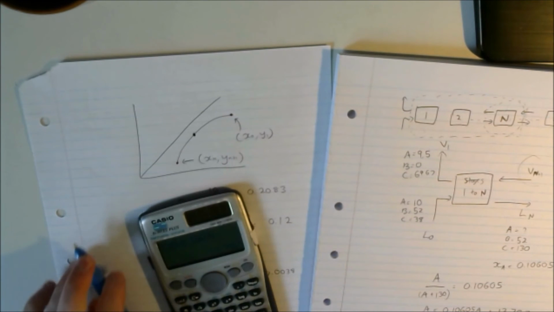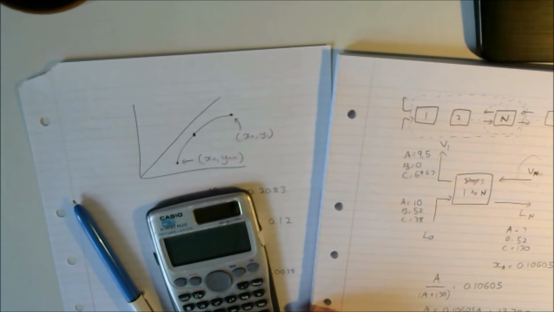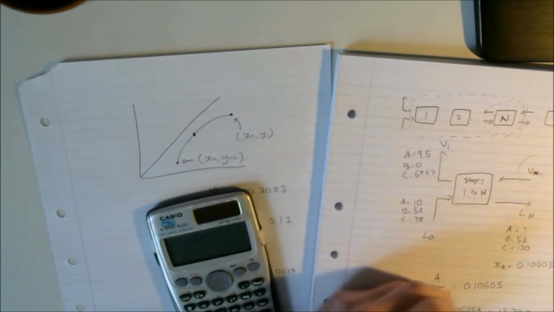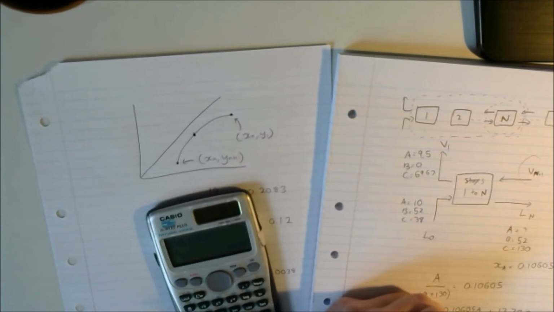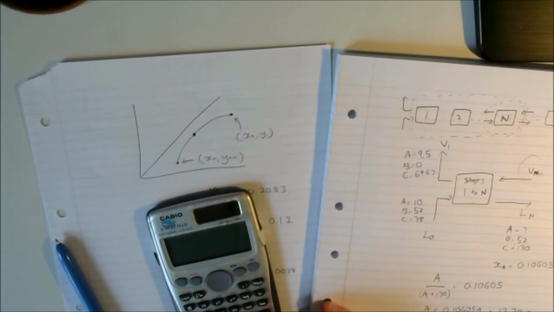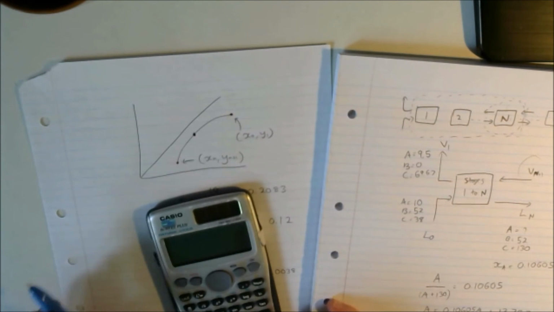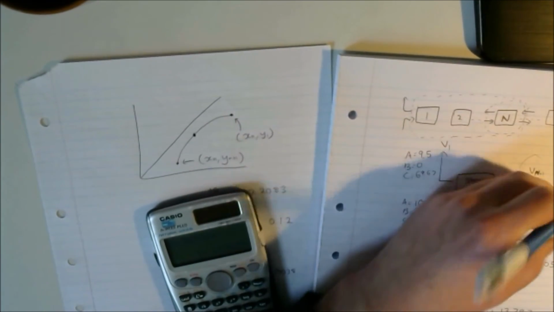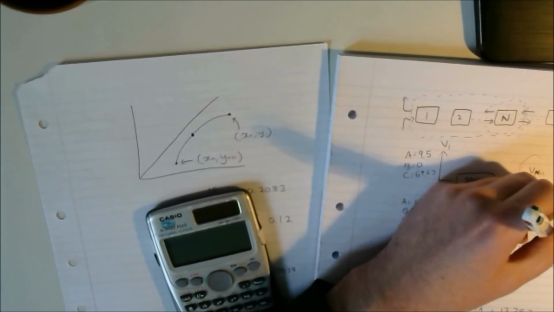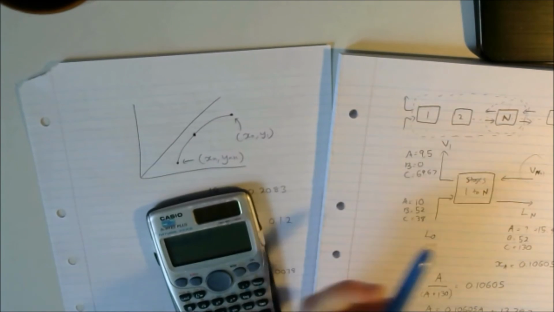So just isolating the A on the one side, we get 0.894 A is equal to 13.787. So A is going to be equal to 13.787 divided by 0.894, so that's going to be 15.42. So 15.4 is going to be our answer up here.